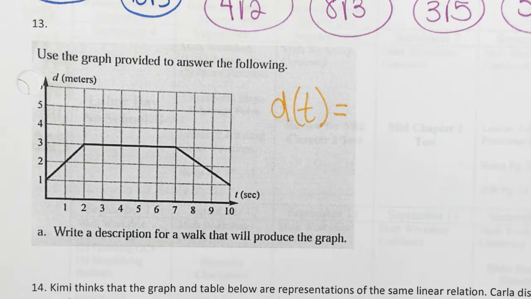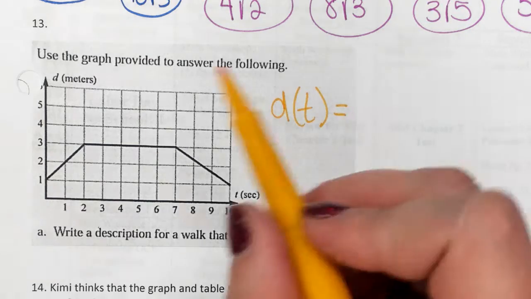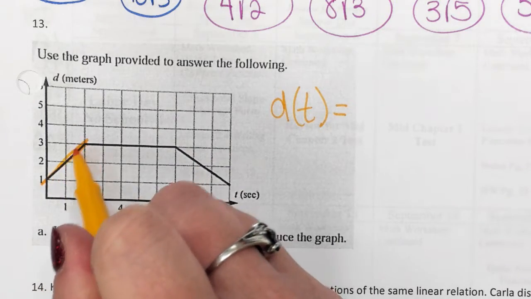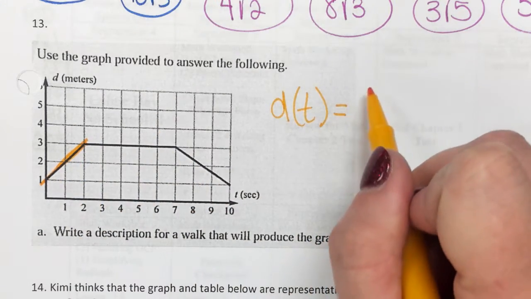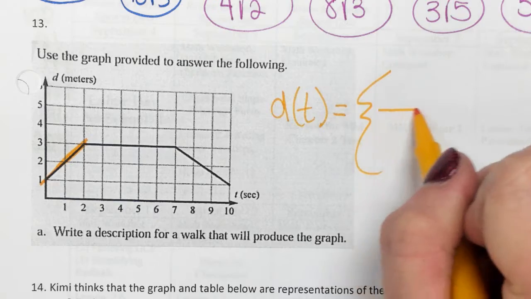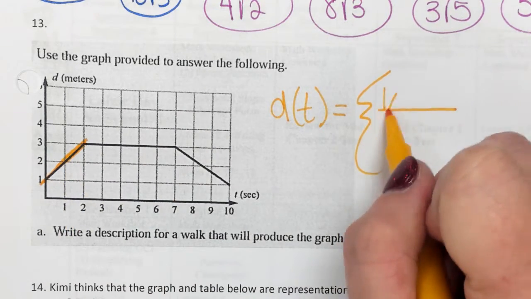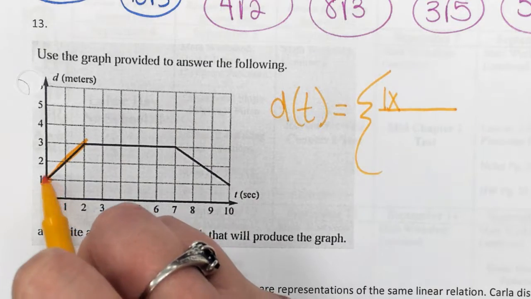Do you remember doing the different graphs, like week before last? You got this graph right here, right? What's his slope? 1 over 1. And what's his y-intercept? 1.